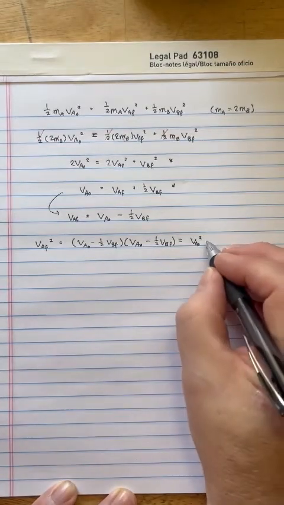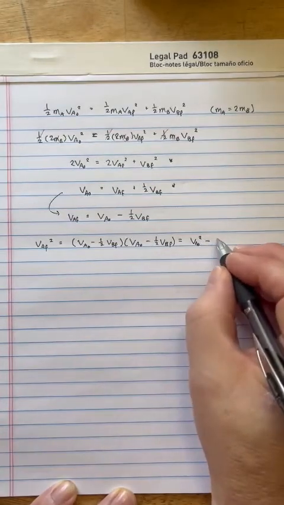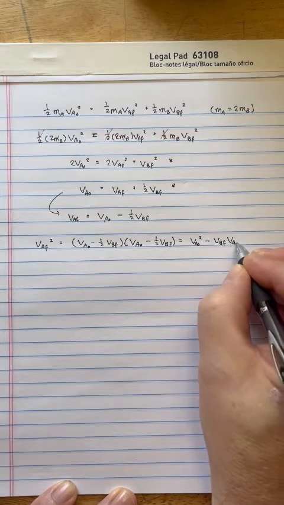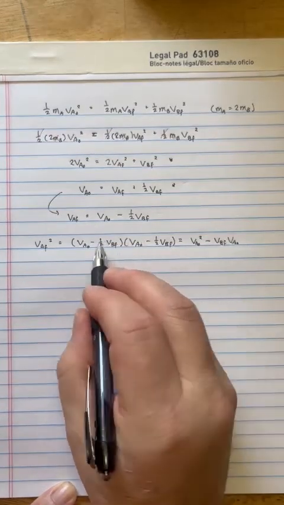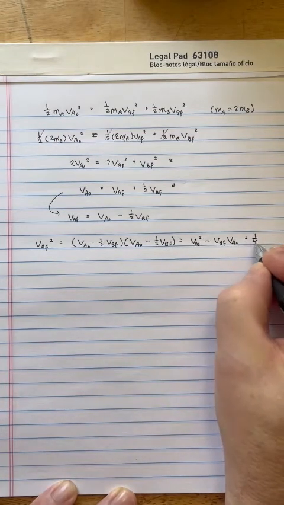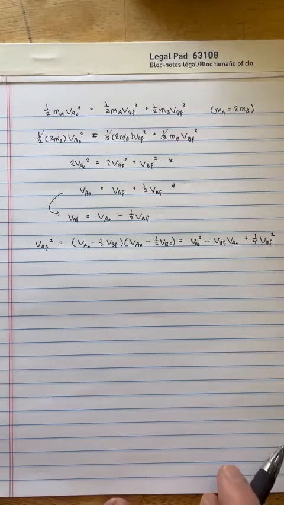As you might remember how that works a lot. Negative 1/2 and another negative 1/2 gives me -1 VBF VA naught. And then at the end, a negative 1/2 multiplied by negative 1/2 is a positive 1/4 VBF squared that way. Okay.